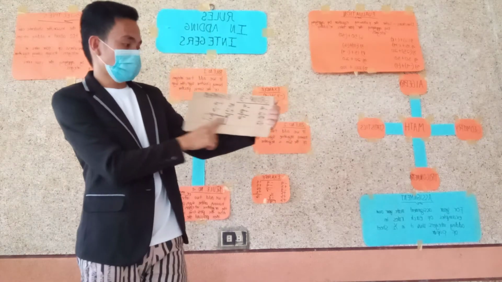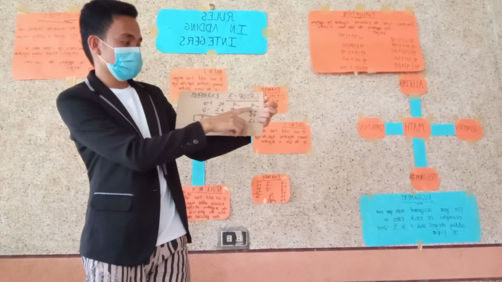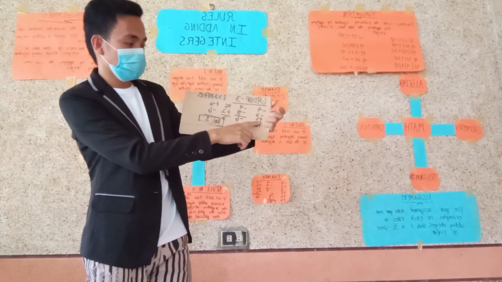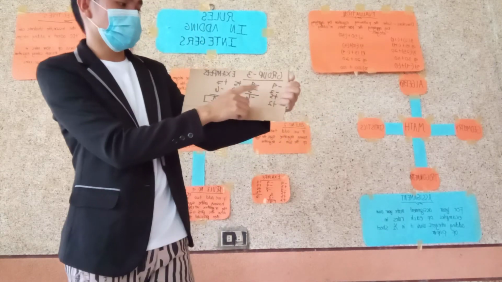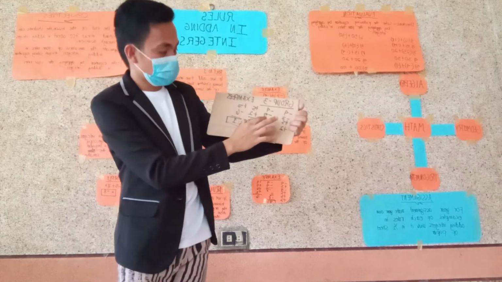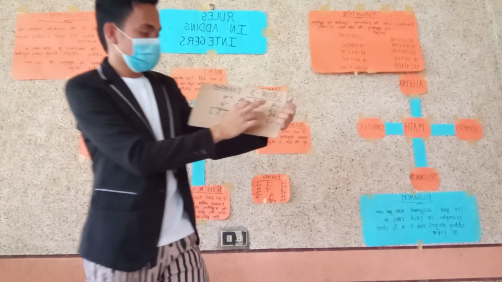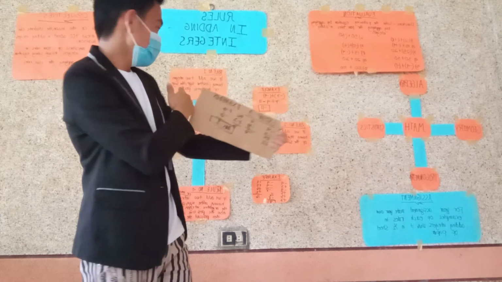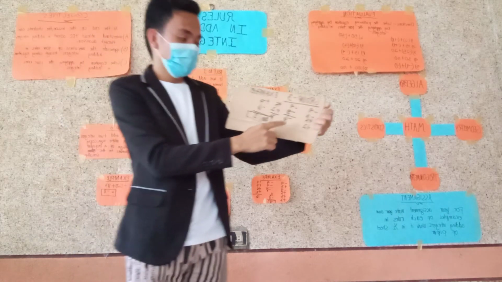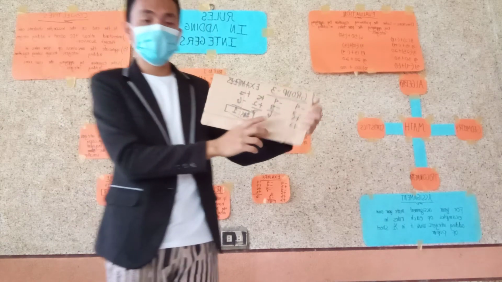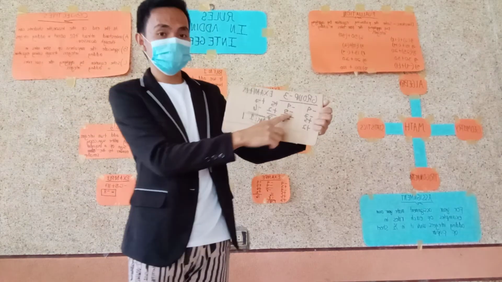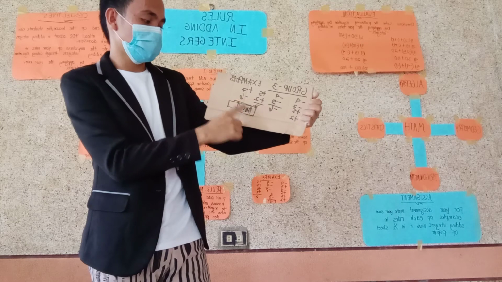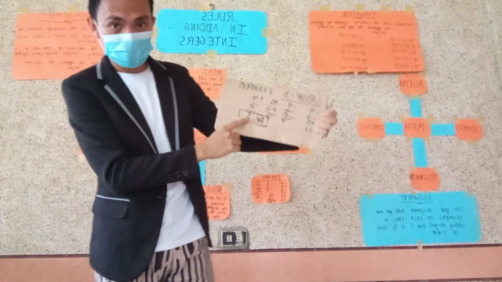Let us proceed to group 3. The equation there is negative 4, negative 2, negative 5, positive 2. They grouped the negative integers and also the positive integers. They applied rule number 4, which is if we add 2 or more integers having unlike sign, group the negative integers and also the positive integers, then proceed with the whole. The answer there is positive 1. Very good, group 3.